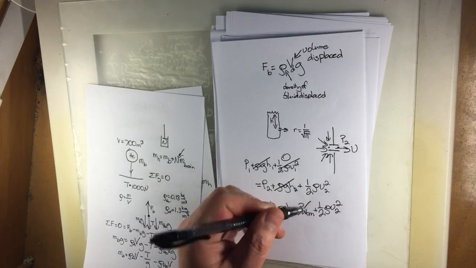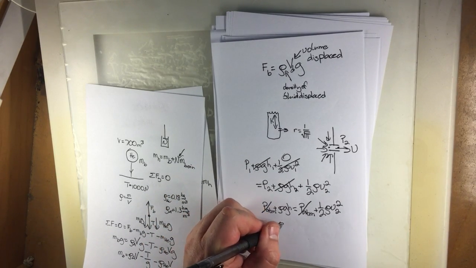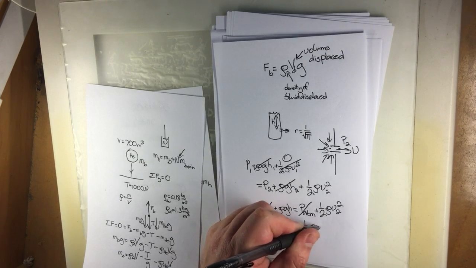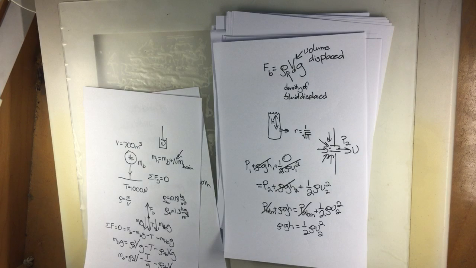Those cancel, and I'm left with rho g h equals 1/2 rho V squared, and you can now solve for V. Why would we, instead of replacing P1, put force over area and change it to the mass over the area? You could, but what we have shown, yes, pressure is force over area.